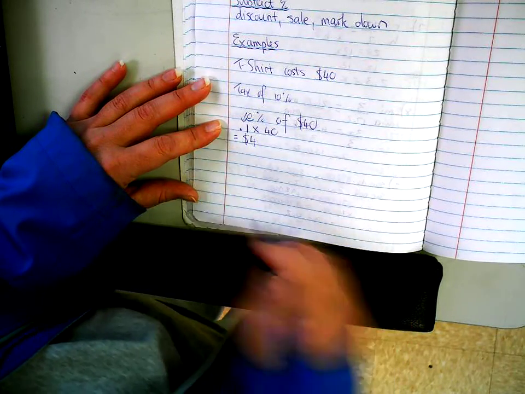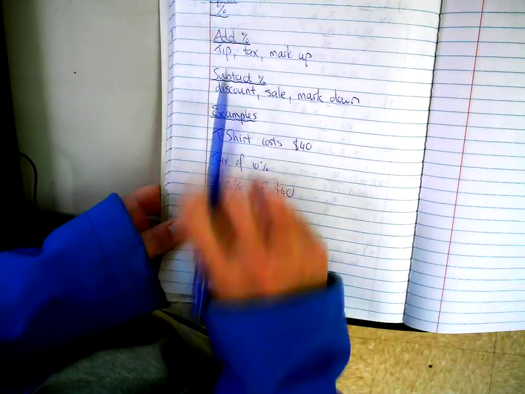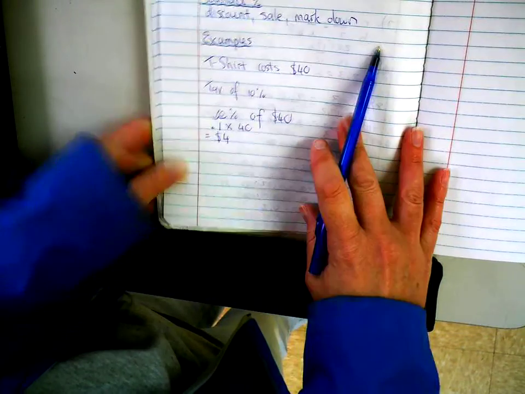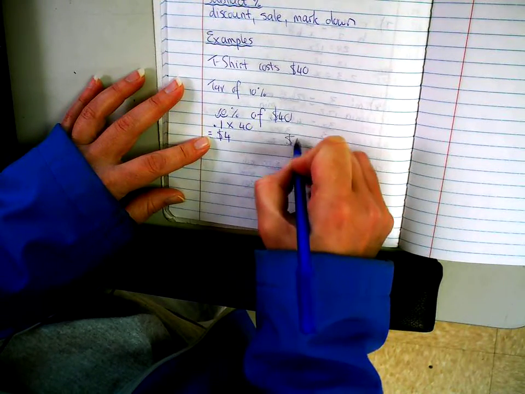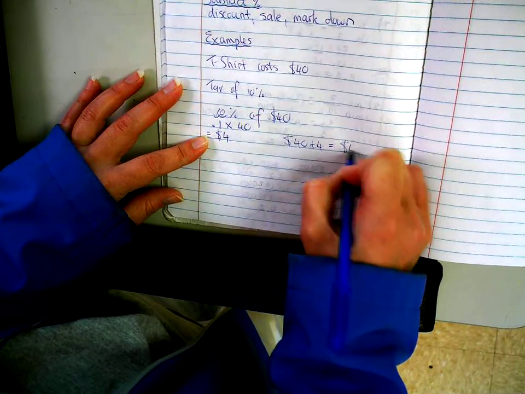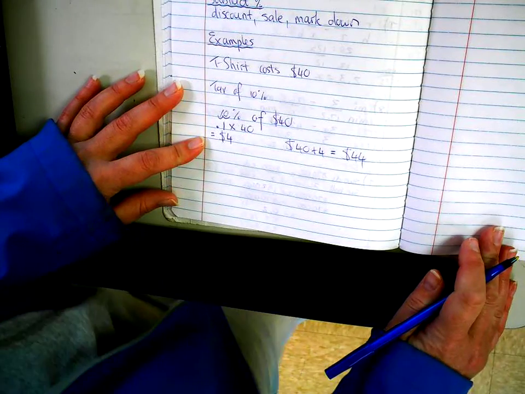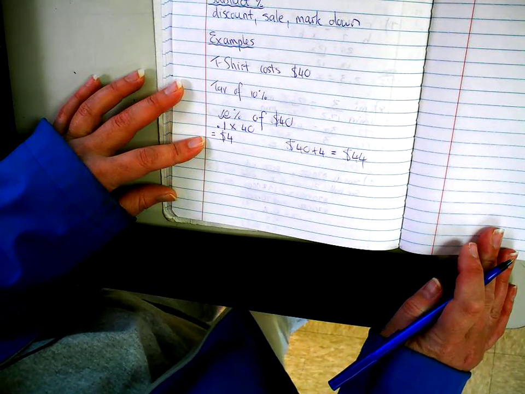$4. And what do we do with tax? We add tax. So what do I do with $4? I take the $4, I add it to the 40, and then I say, okay, after tax, the t-shirt now costs $44. Are you with me?